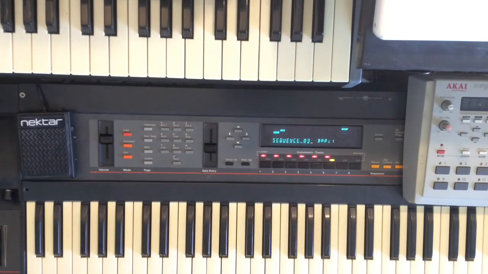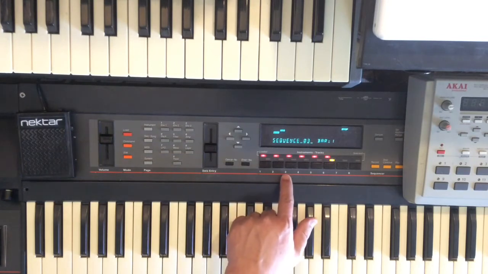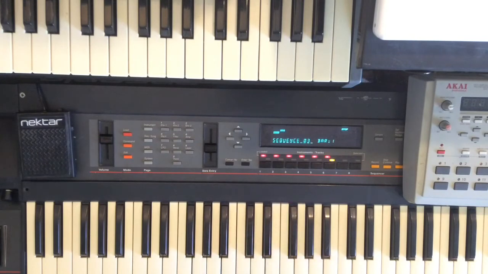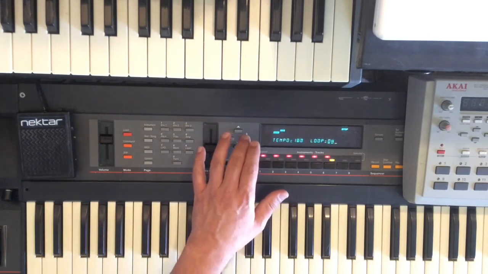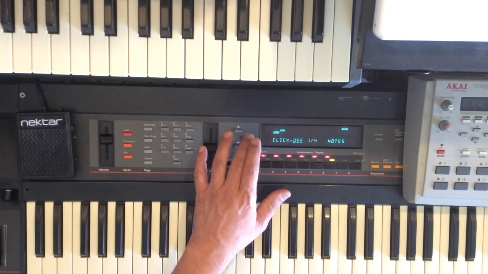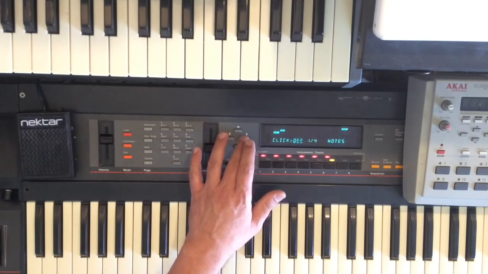Of course, Sequence 3 should be the sequence with the chorus. So now we're going to be recording something here, right? So let's go into our parameters here. Boom, boom, boom. Internal, sweet. Let's go click on, right?